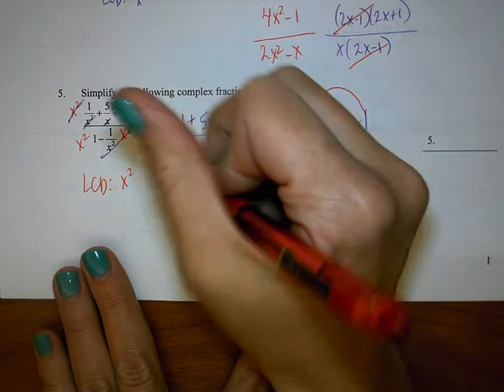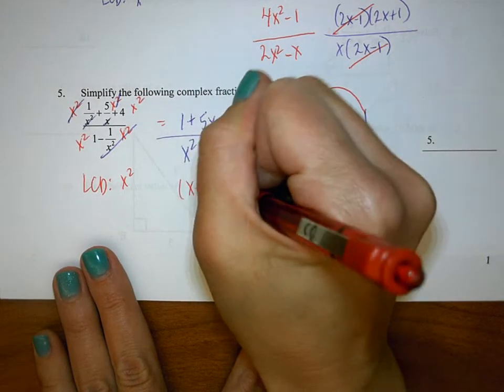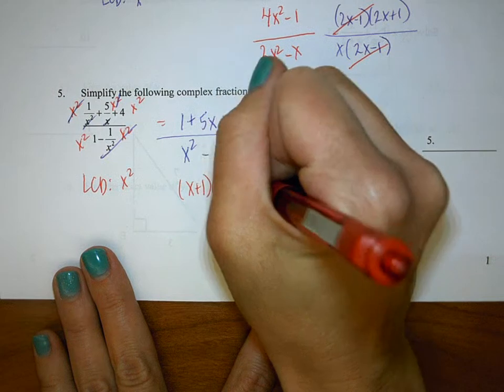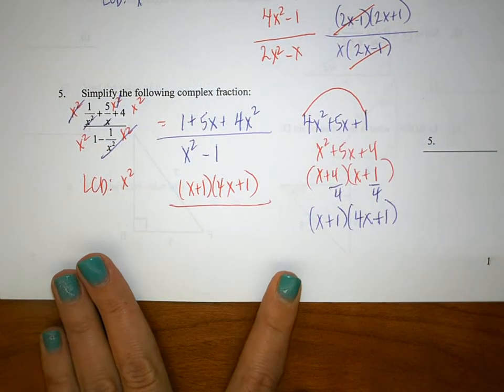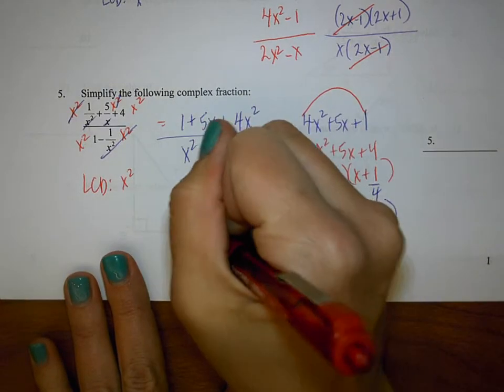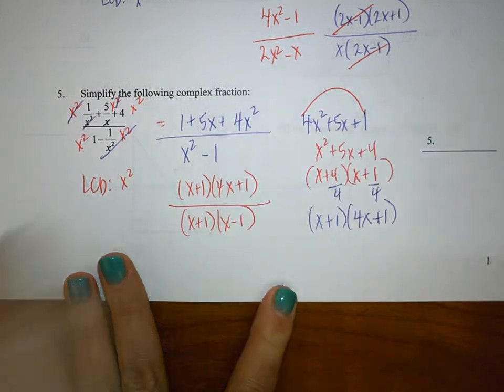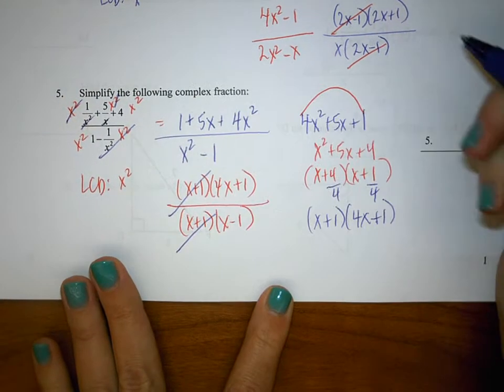So my top is x plus 1 and 4x plus 1. The denominator factors to be what? X plus 1, x minus 1. Good. X plus 1, x minus 1. Our x plus 1s cancel, and then we have our answer.